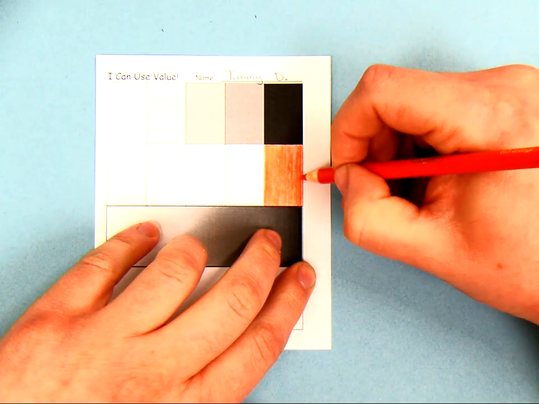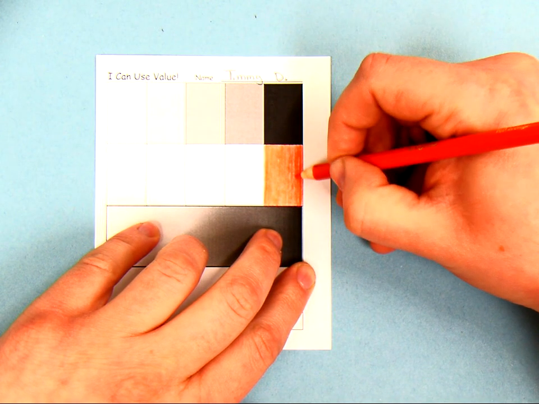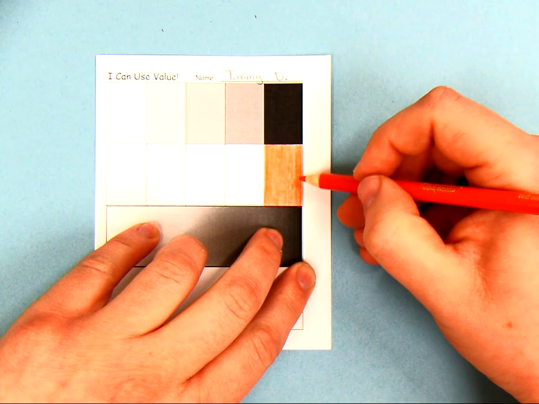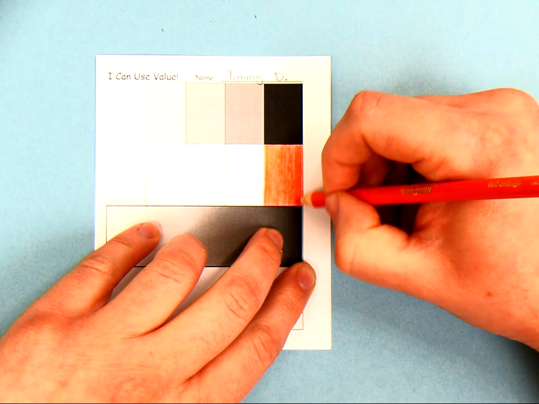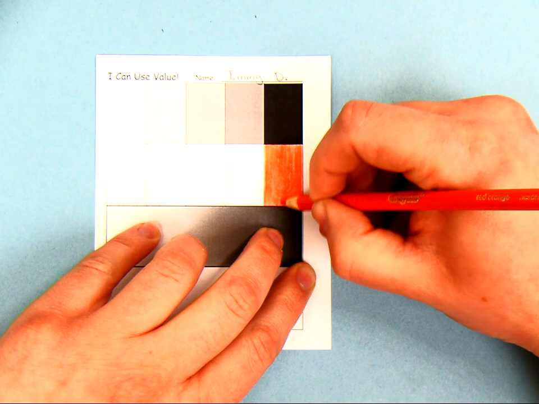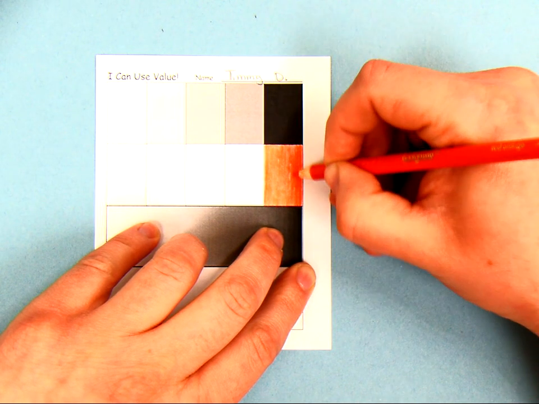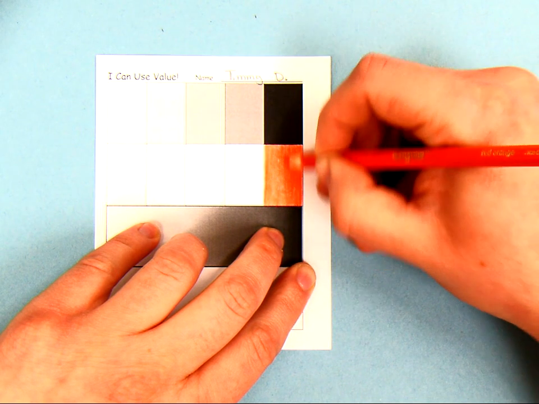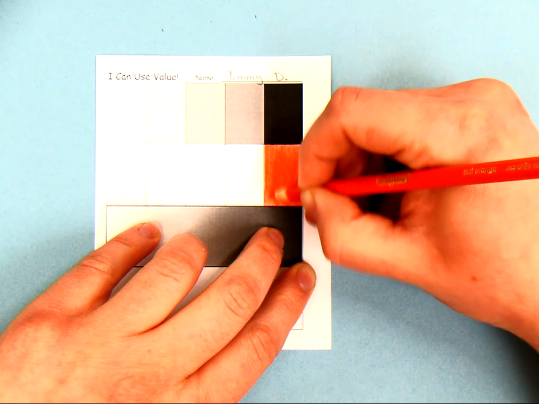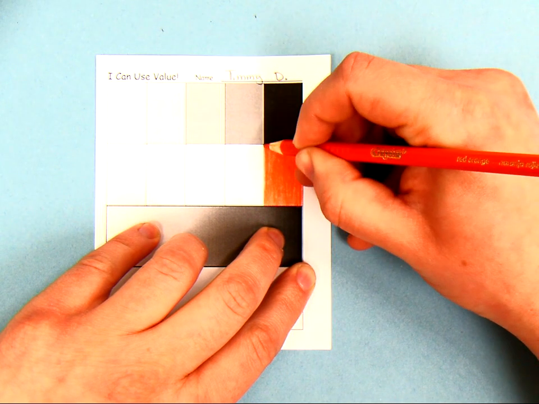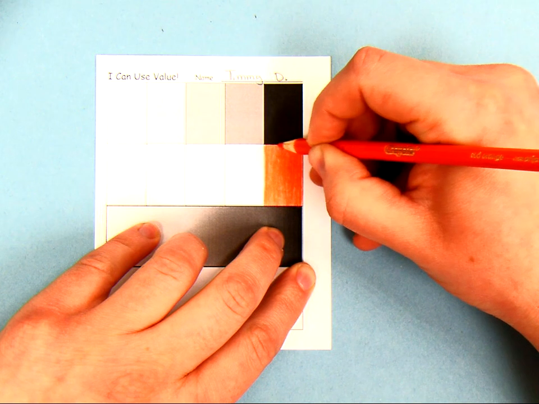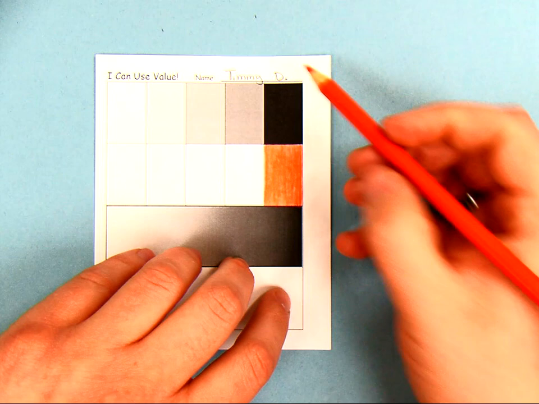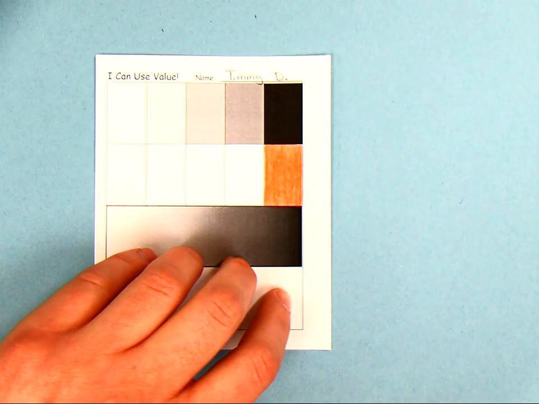Once you have this part done, you need to make sure that you have everything consistent. As you can see, this side's a little darker than the rest of it, so move back in there. Look at all the spots that could be inconsistent, fill that in. And there's your darkest value, trying to mimic what's above it.